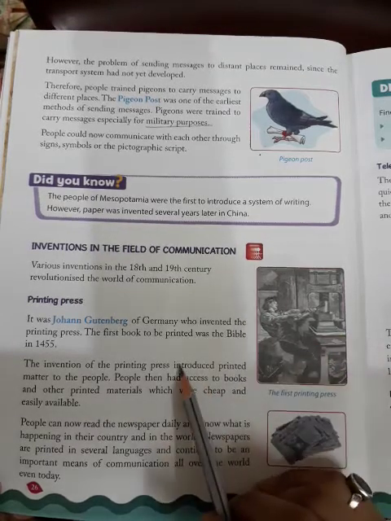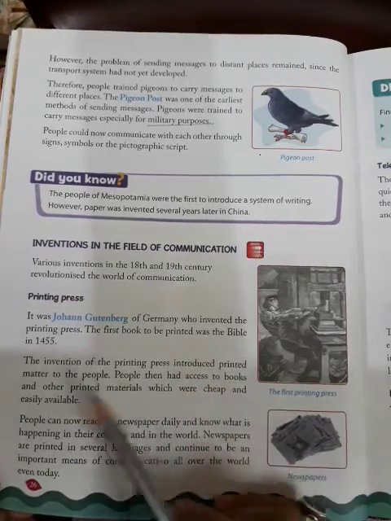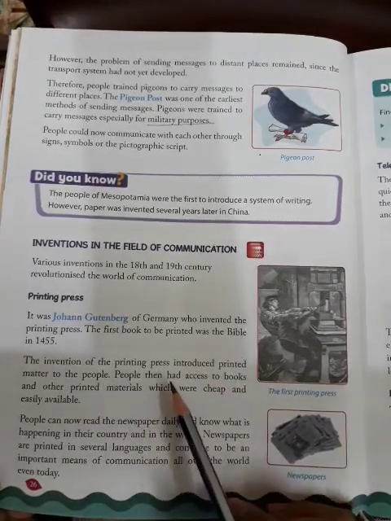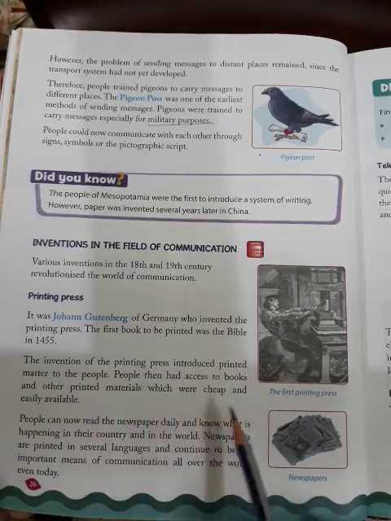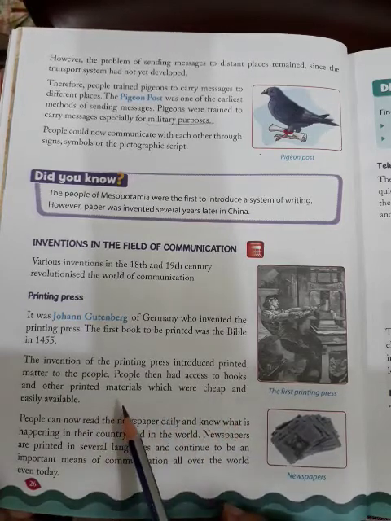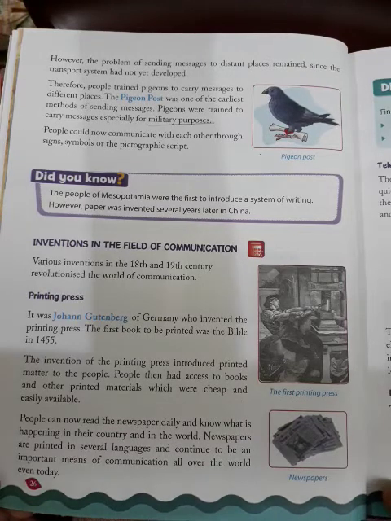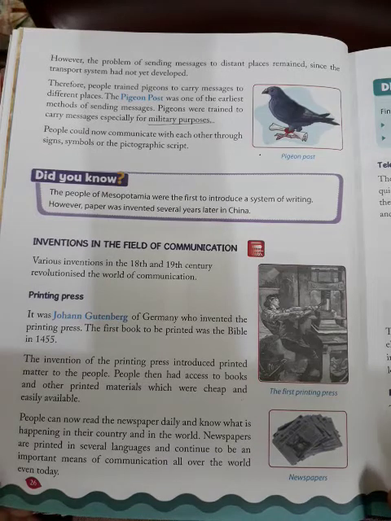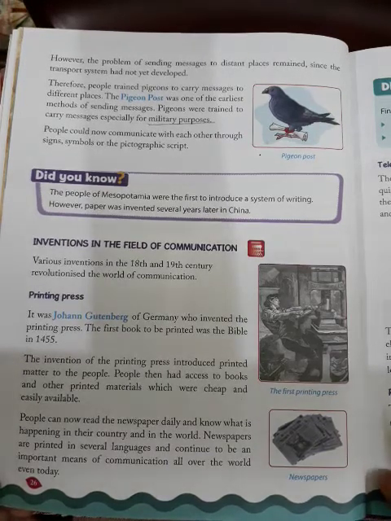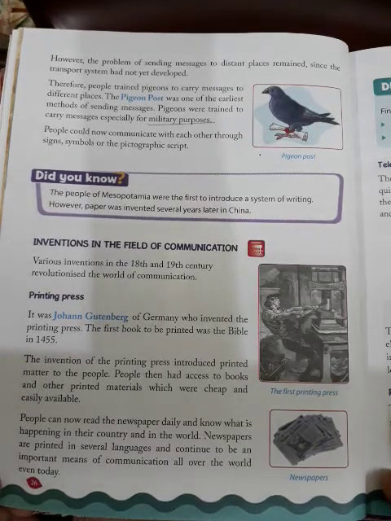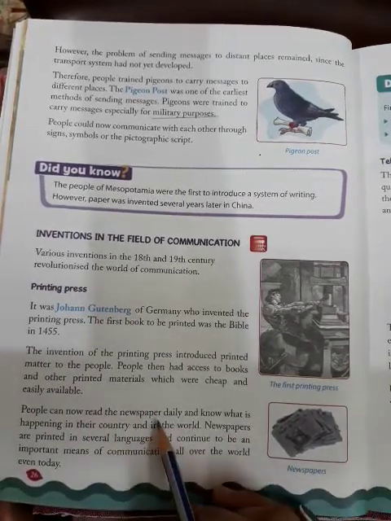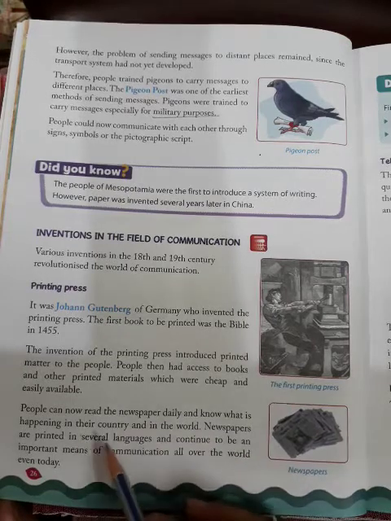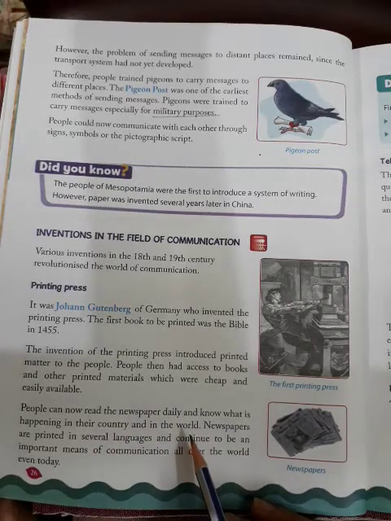The invention of the printing press introduced printed matter to the people. People then had access to books and other printed materials which were cheap and easily available. Now people could get books, newspapers and other different things in the printed form. They were cheap, easy to get, so people enjoyed them. People can now read the newspaper daily and know what is happening in their country and in the world.